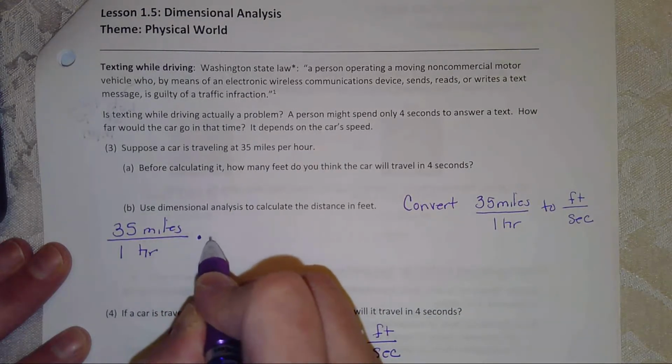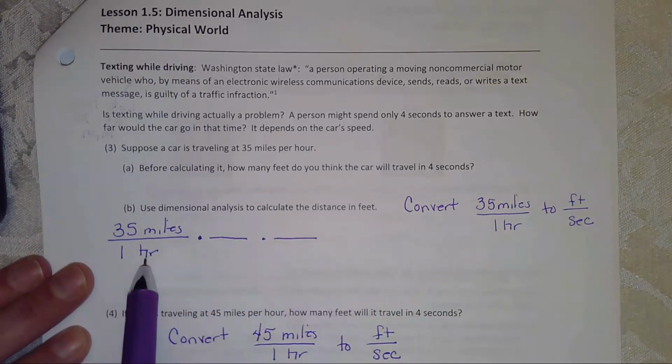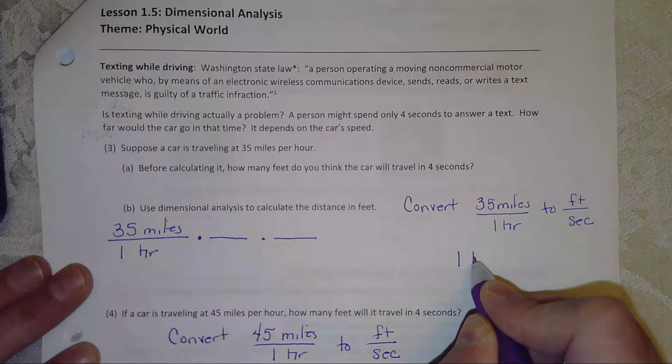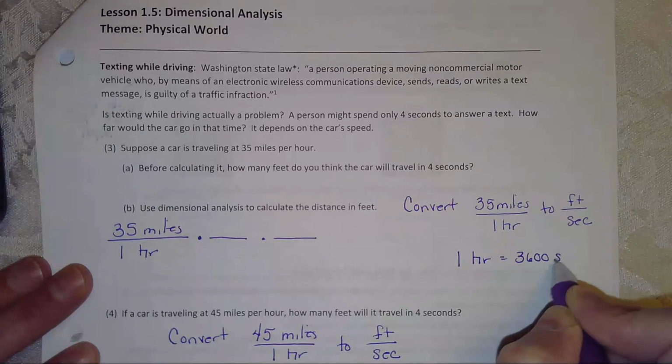So first, let's take care of the hours. So we spent some time in class, and you can look in your notes. In 1 hour, there's 3,600 seconds.